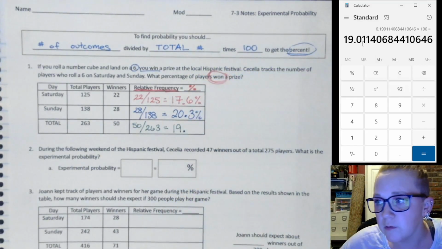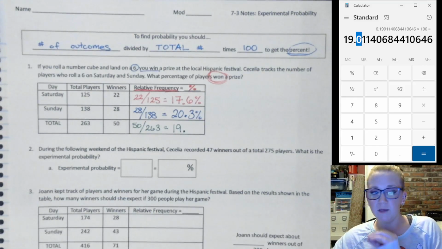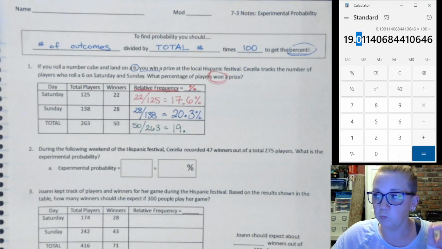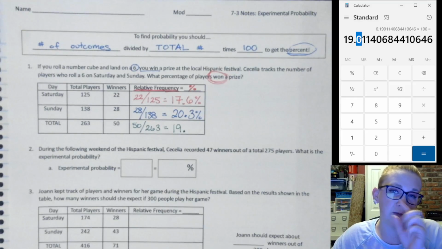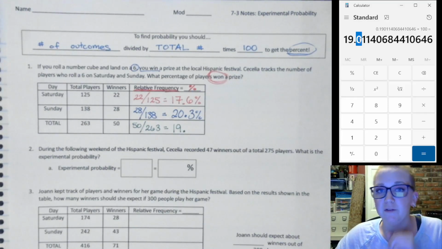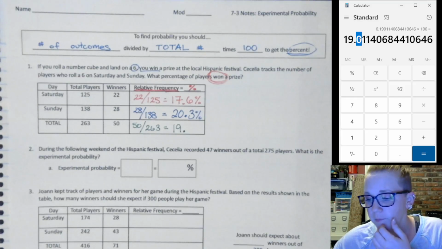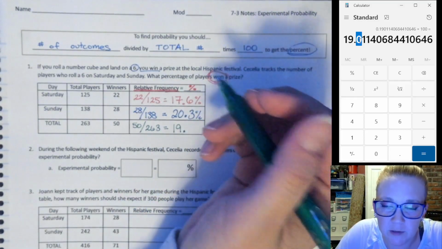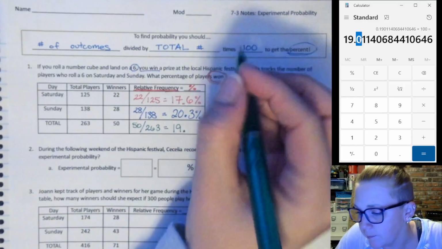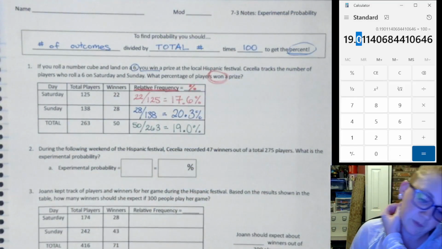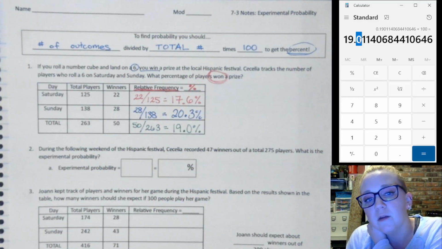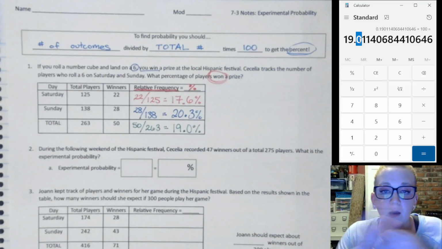Again, we have to round. The tenths place is that first decimal, so look at the number right after it, that 1 right there. Will a 1 make a 0 go up or stay? Hopefully you said stay. Remember, to round, the number has to be a 5 or higher to make it go up. If it's a 4 or lower, it stays. So you can just put 19, or you can put 19.0. It's up to you. I'm going to put 19.0 just because I already wrote the decimal and I'm erasing it. There you go, all of our percentages of players that won a prize.